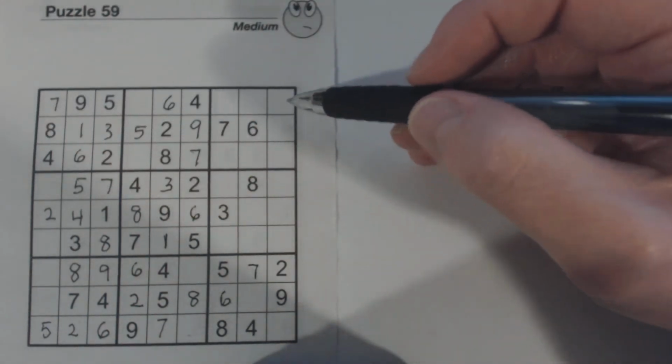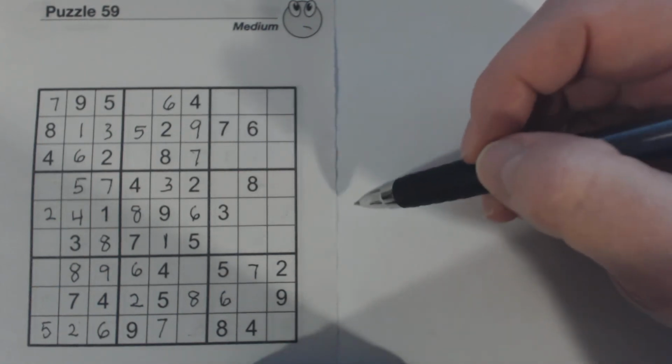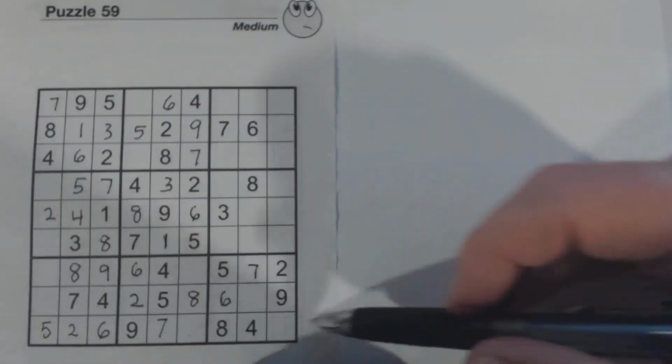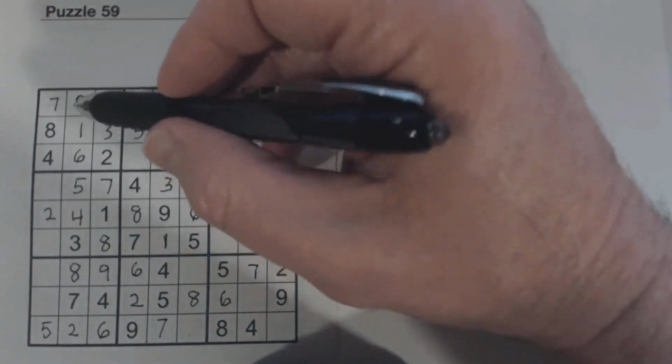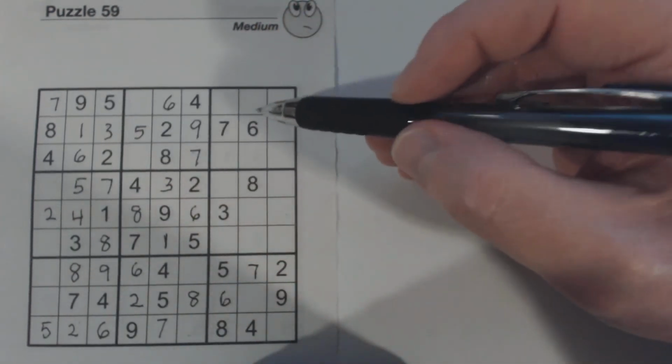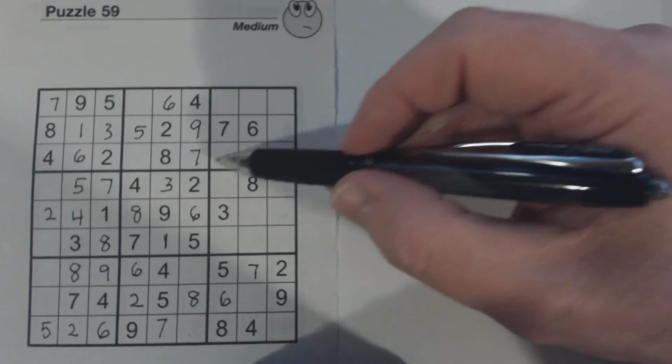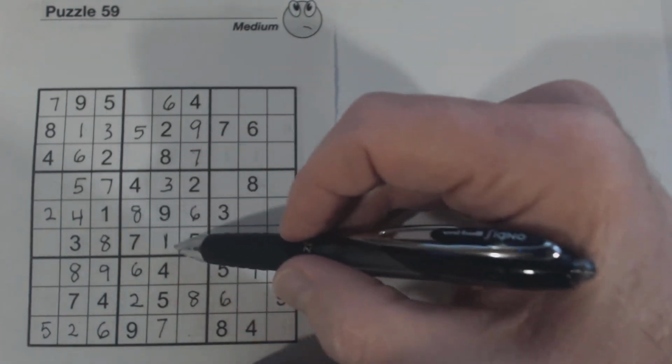Let's look at the top row. Well, let's just go through sections real quick. We know the bottom section here just needs 1s and 3s. So we got 1, 1. 1 can fit anywhere there. 1, 1, 1.